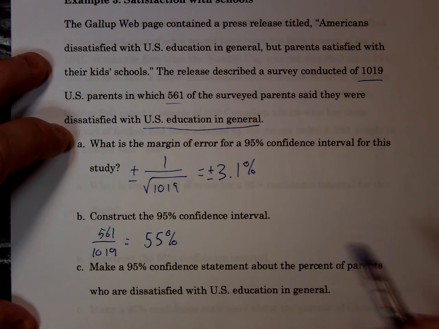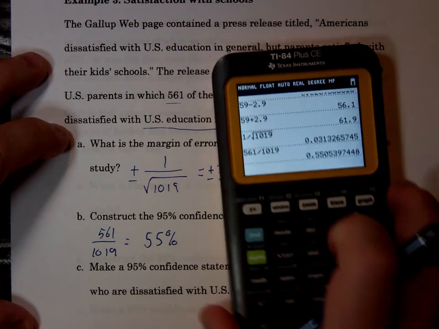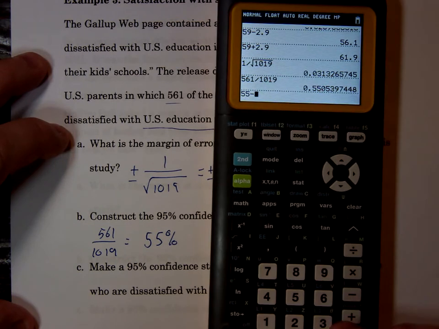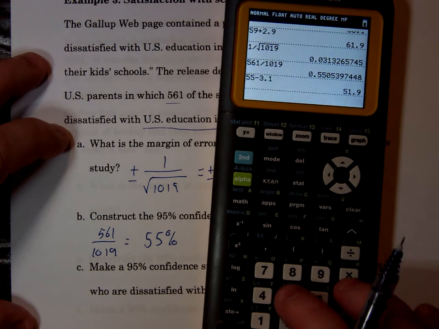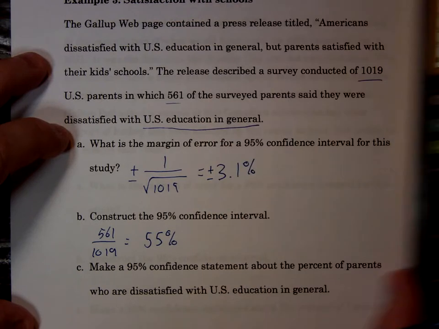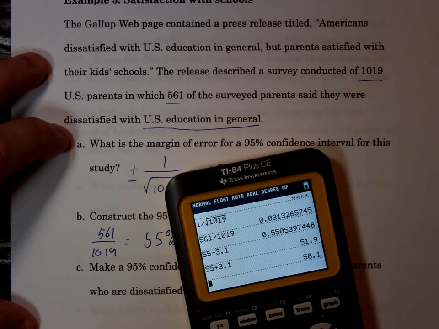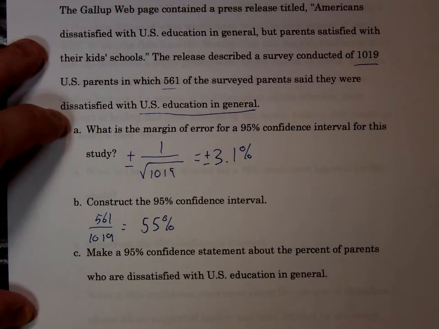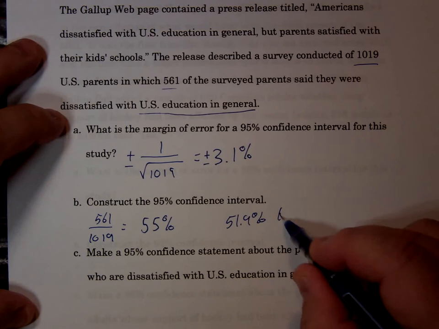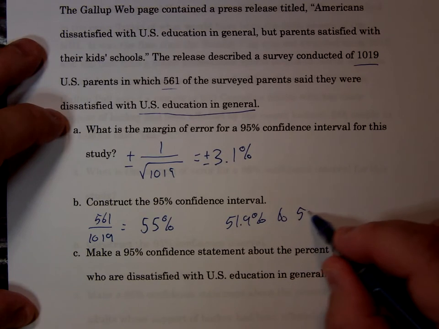So our confidence interval is going to be 55 minus our margin of error, 3.1, and 55 plus 3.1. So we can say that anywhere from 51.9% to 58.1%.